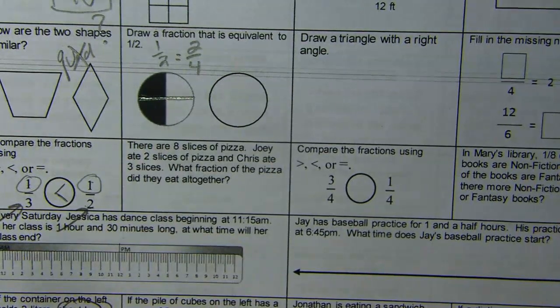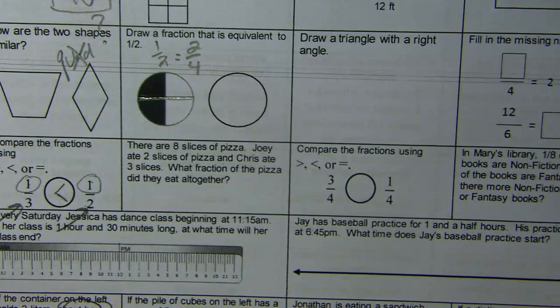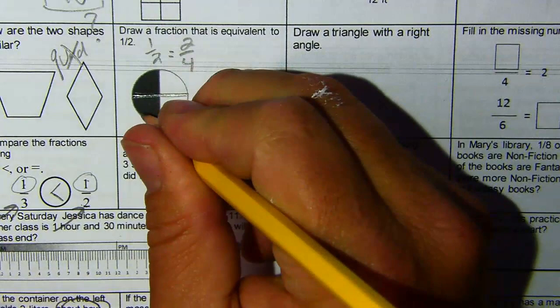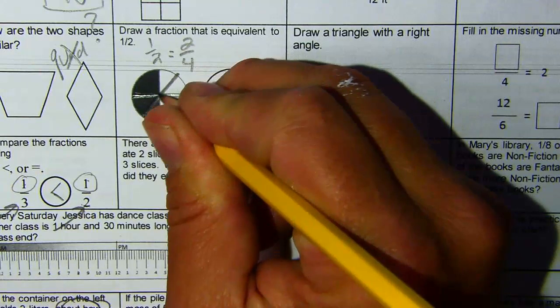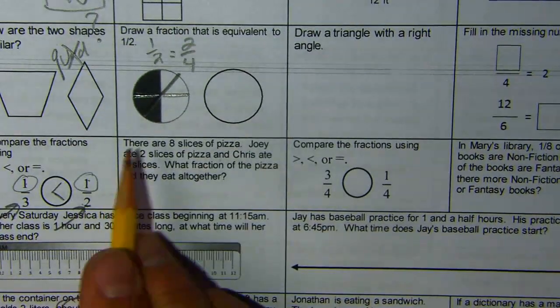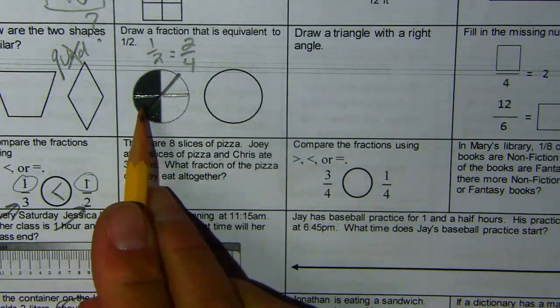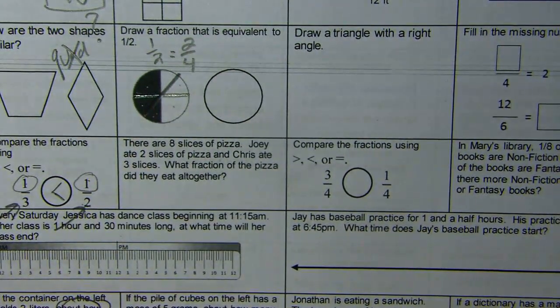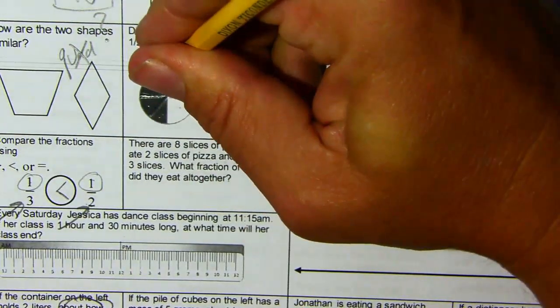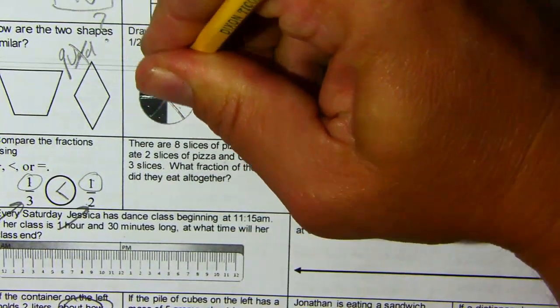The only thing you got to make sure is that all of the slices are the same size. So if you're going to add a cut or take away a cut, all the slices have to be the same size. So I can make another equivalent fraction. If I do this, watch carefully, I'm adding a cut. But you notice this piece, small, small, big, small, small, big. So that won't work. So you have to make another cut right here. Now they're all the same size.